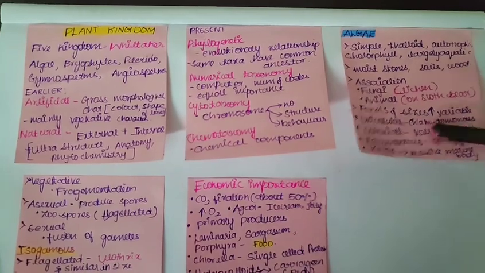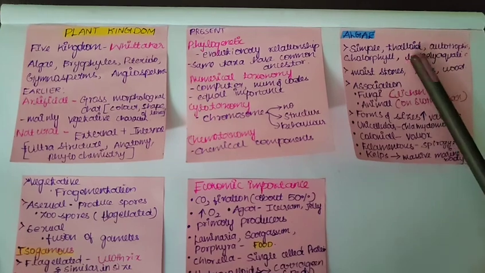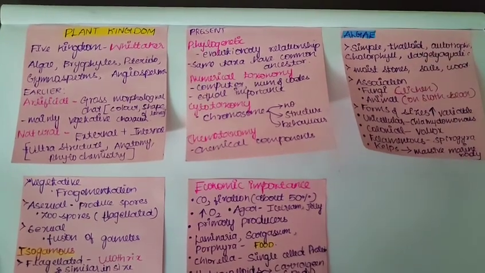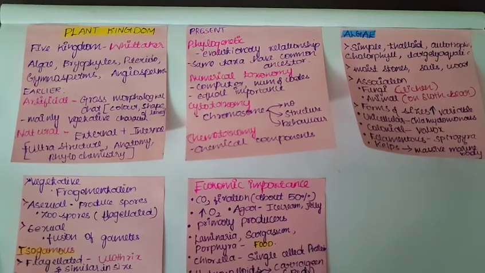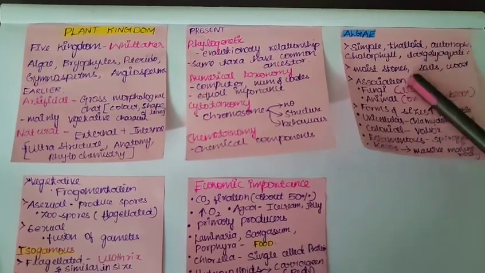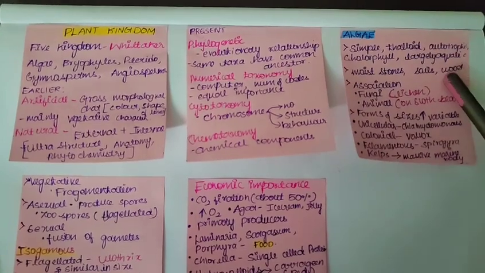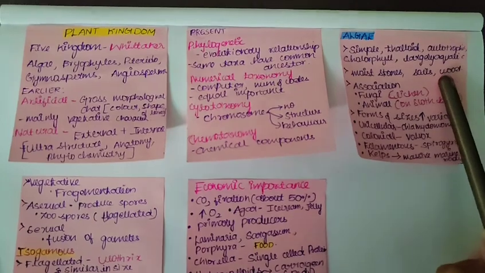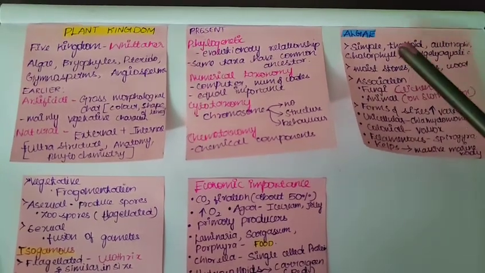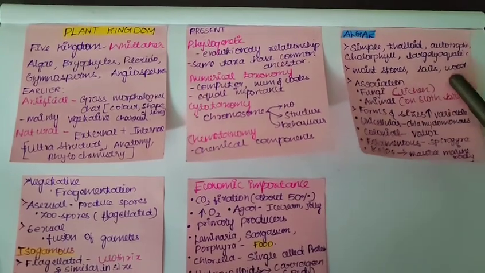Algae have a simple, thalloid-like structure. What is thalloid? Thalloid is a structure that is root-like, stem-like. Whenever you see the word thalloid, always remember the word like: it possesses root-like, stem-like, leaf-like structures. And it is autotrophic. Why is it autotrophic? Because it is chlorophyll bearing and it is largely aquatic. This is the characteristic of algae. And apart from aquatic habitats, it also lives in moist stones, soils and wood.